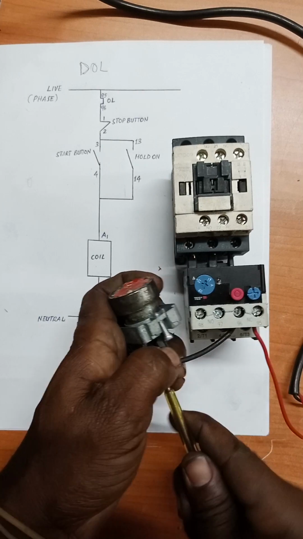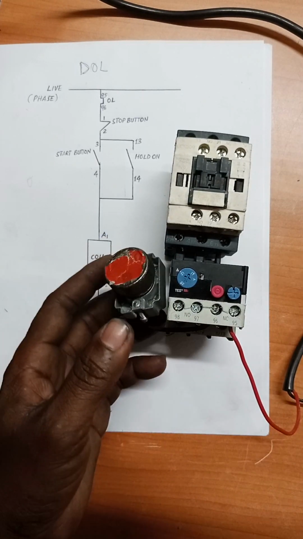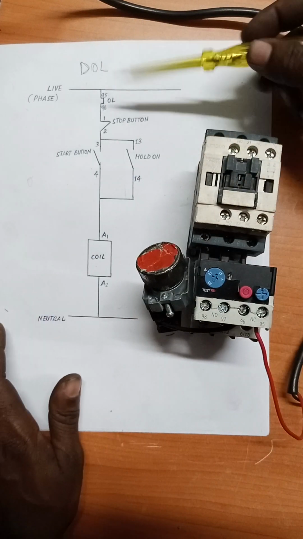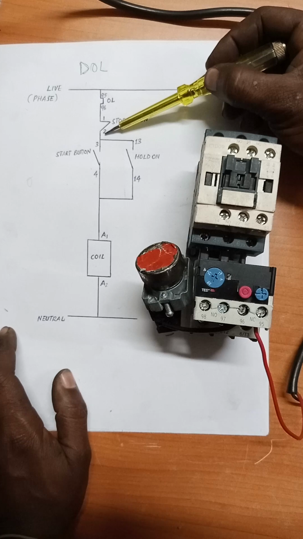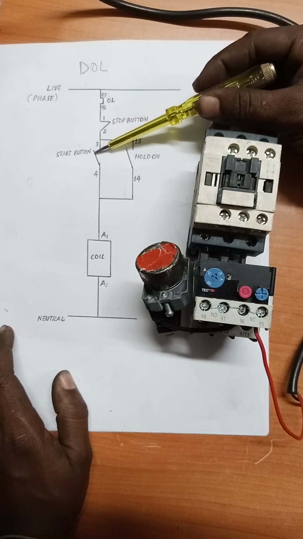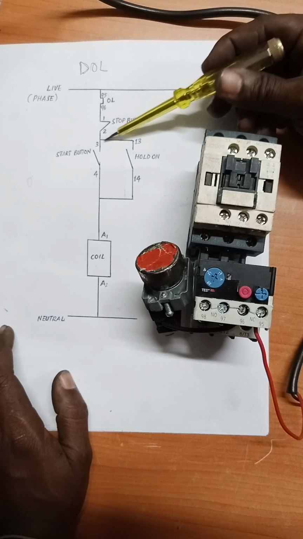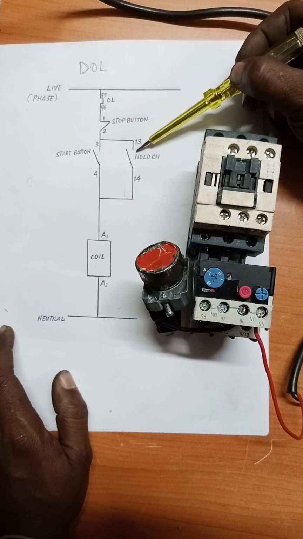Okay, already connected. We check our diagram. Number 2, there are 2 wires. One wire goes to number 3, the start button, and another wire goes to the hold-on contact number 13.